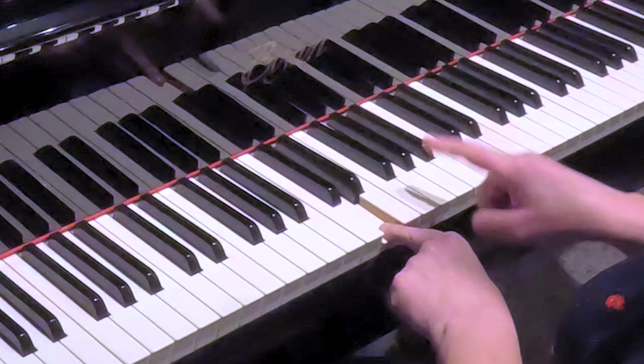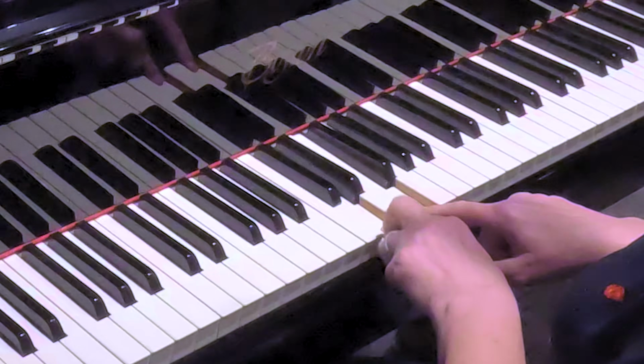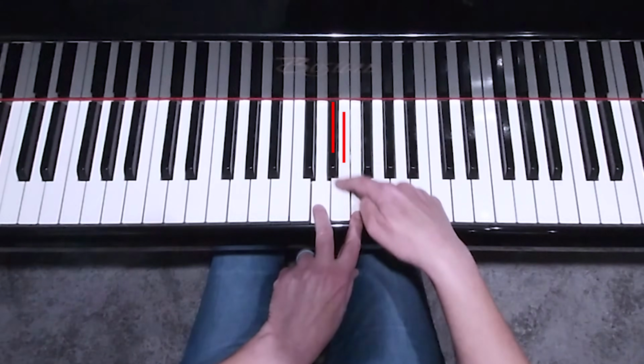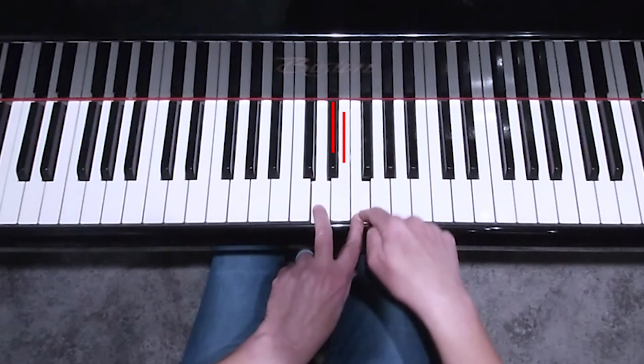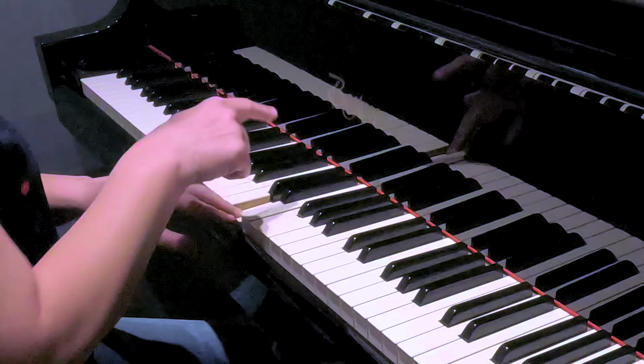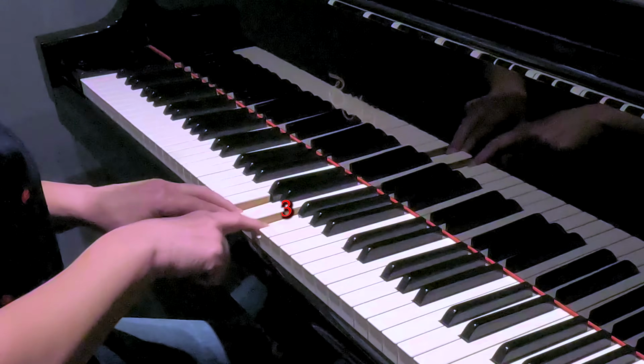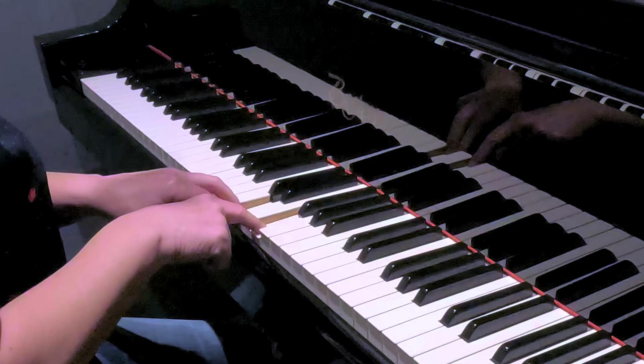Now, play from D to F. Notice there are only 2 empty keys in between, or you've traveled 1, 2, 3 half steps. Now you have your 2 examples of a wider or bigger third and a smaller third.